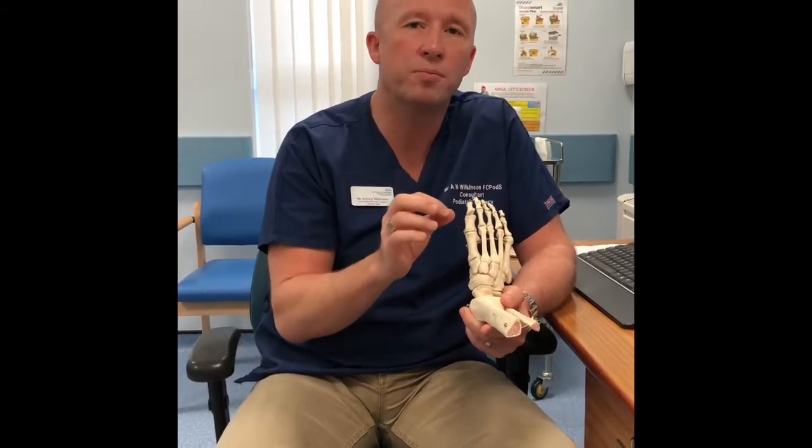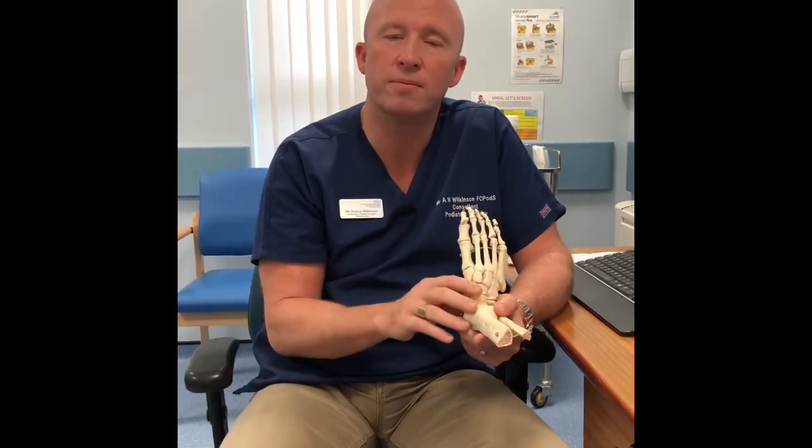And when we're talking about arthritis, what we're talking about is wear and tear arthritis. And that's where the joint starts to wear out, you lose the cartilage surface, and you end up with bone rubbing against bone. And that creates increasing pain, restricts walking and sporting activities. And there's absolutely no need for you as a patient to put up with these sort of symptoms.